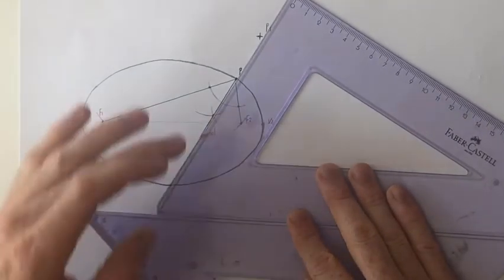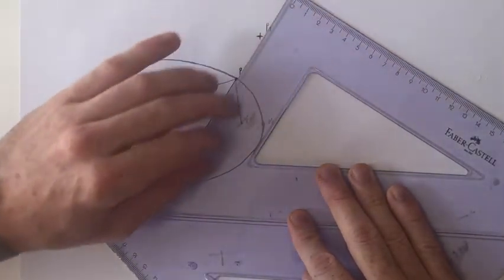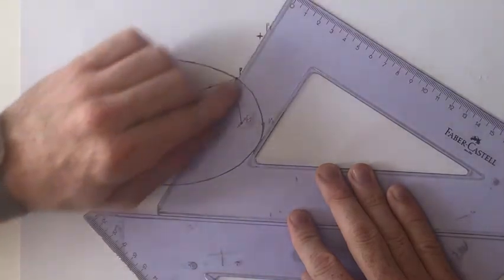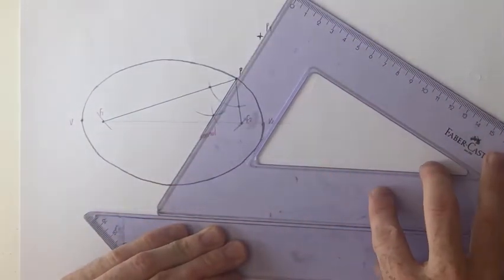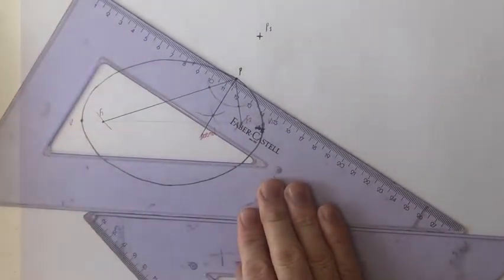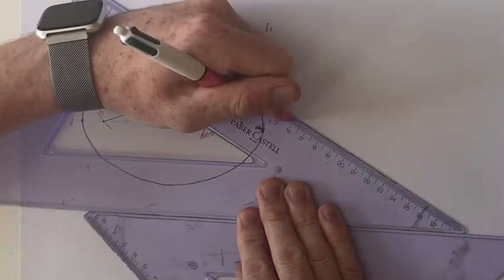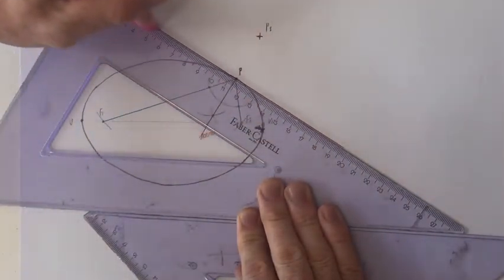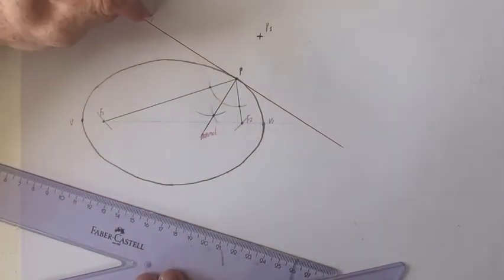So there's this edge lined up with our normal, and we understand that this edge here is always 90 degrees to this angle. So we can slide our set square over like this, and this is going to be our tangent to the ellipse, like so. And we can label that tangent.